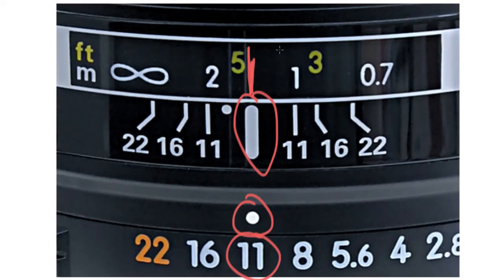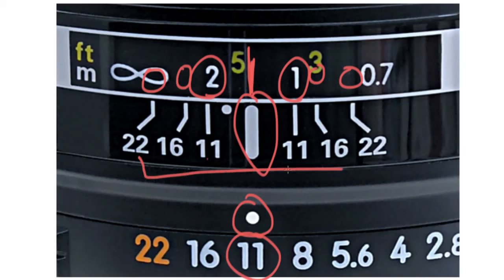Now if you're at f11, which we're at right now, things between 1 meter and about 2 meters are going to be in focus. If you move out to f16, it's going to be a little more, and if you move out to f22, it's even a little bit more. So in some ways, using these older lenses is almost easier for telling what's going to be in focus and what's not. That's partially why I use them and why I like them so much.